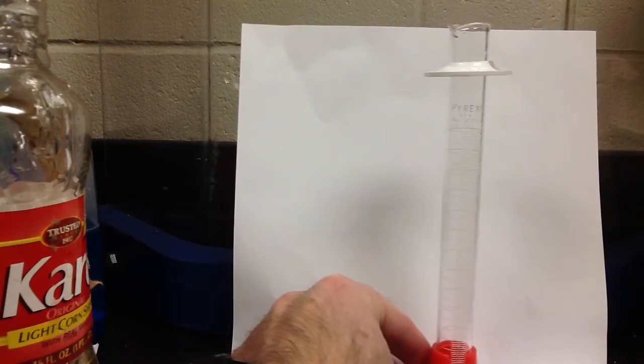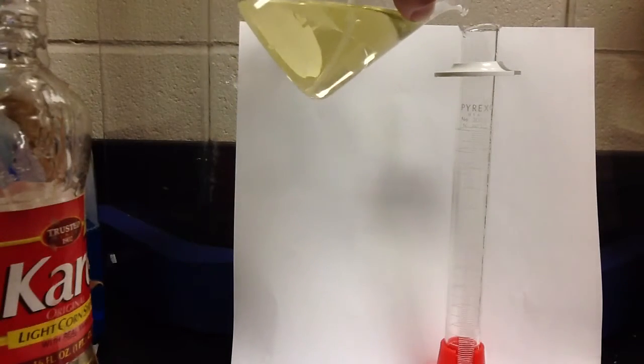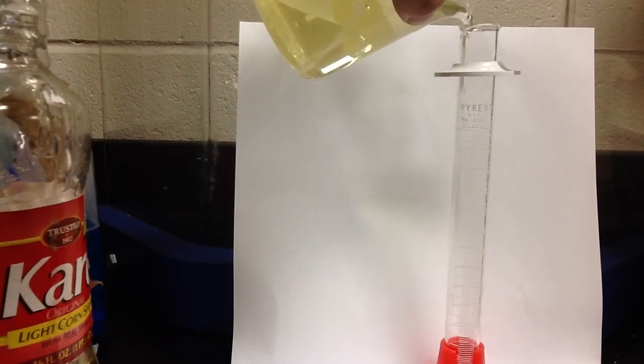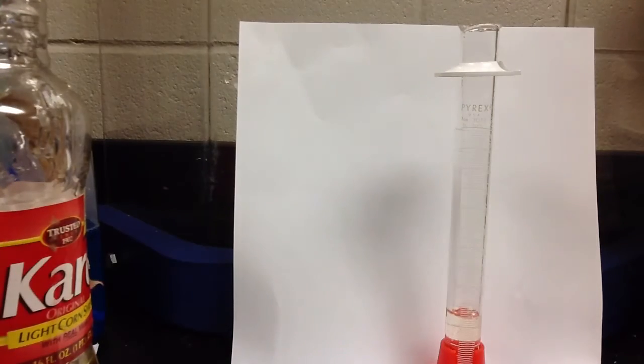This is Mr. Mott. I'm going to go through how a density column works and explore some ideas about density. So I've got some vegetable oil I'm going to pour in here. It's kind of a pale yellow liquid, maybe. Alright, it's got some vegetable oil in there.